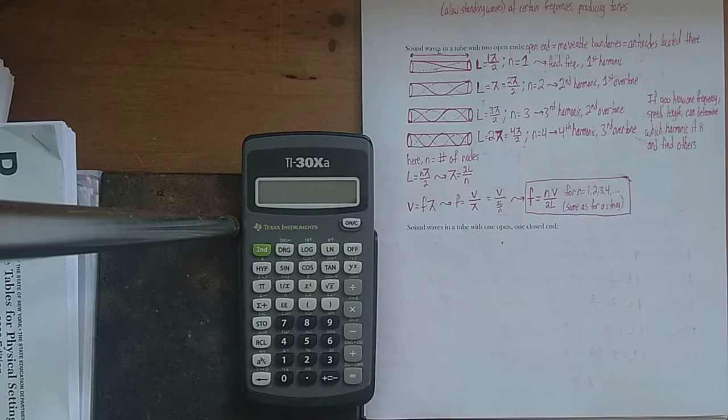All right, so we're on our last standing waves video. We now have to take a look at standing waves in a tube with one open and one closed end as opposed to two open ends. If you think about it, this is kind of similar to what everyone has done before with a water bottle when you blow air across the top of it.